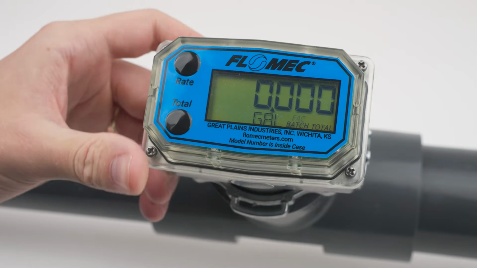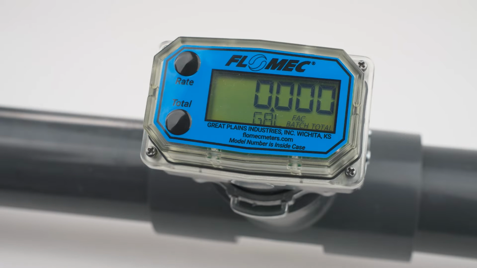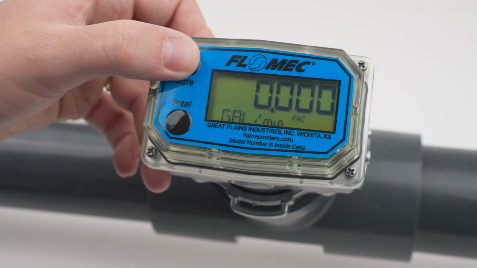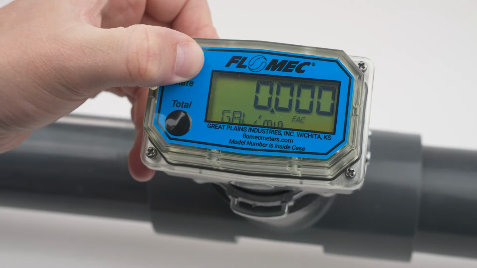The rate button can be pressed to view a live flow rate of fluid through your installation in either feet per second or gallons per minute by default. Press the rate button to switch between feet per second or gallons per minute.